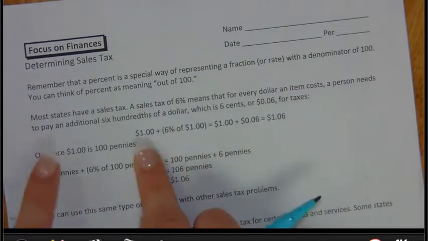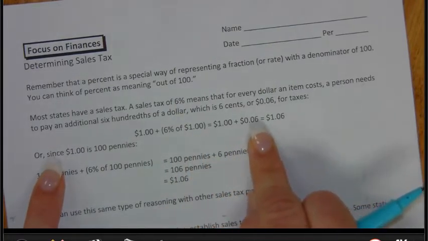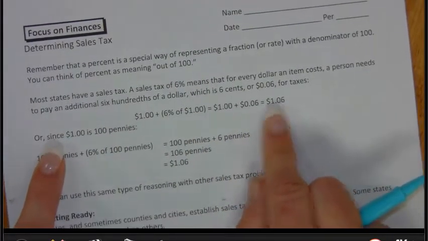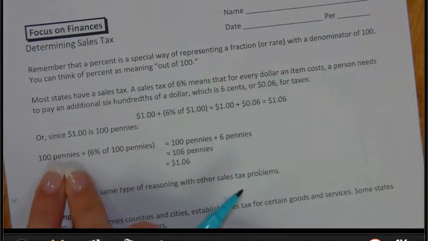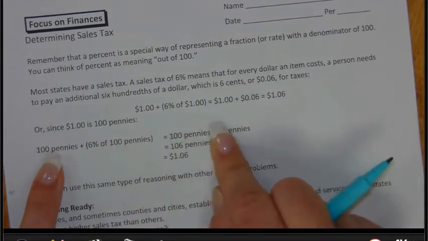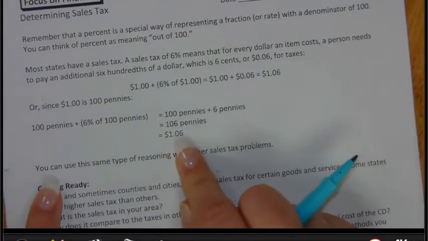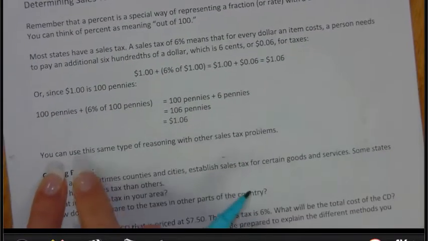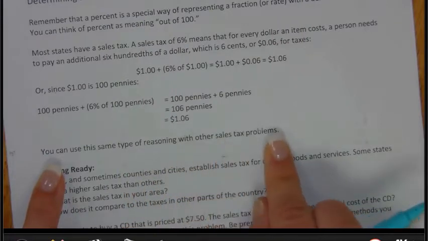Okay, so $1 plus 6% of $1 is $1 plus 0.06, which equals 1.06. Or since $1 is equal to 100 pennies, 100 pennies plus 6% of 100 pennies, so 100 pennies plus 6 pennies equals 106 pennies, and that's how you get to your $1.06. All right. So you can use the same type of reasoning with other sales tax problems.